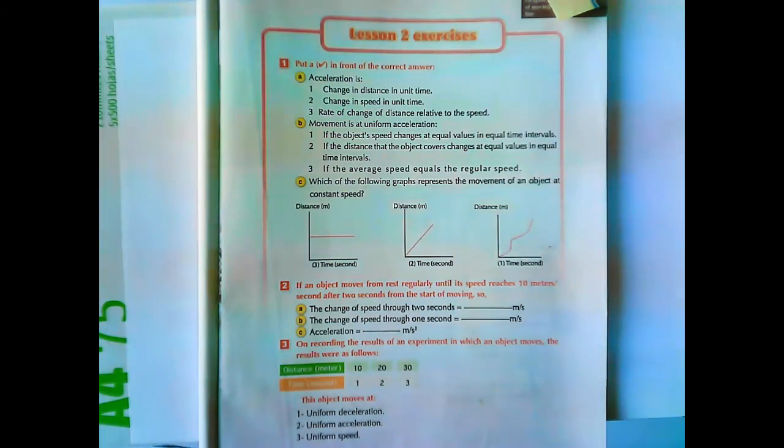Lesson 2. Acceleration, put right or wrong. Acceleration is change in speed in unit time. The answer is right. Movement is at uniform acceleration if the object speed changes at equal values in equal time intervals. Question C. Which of the following graphs represents the movement of an object at constant speed? The answer is graph number 2.